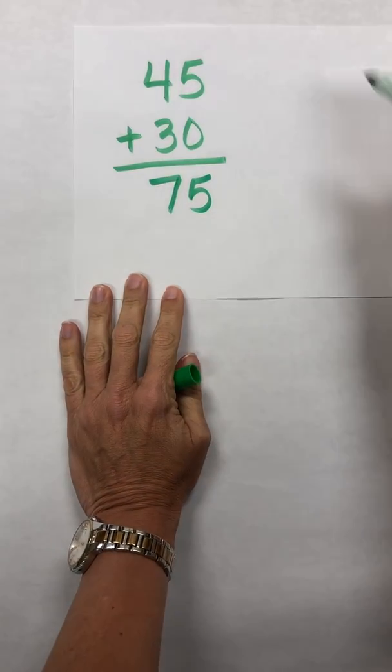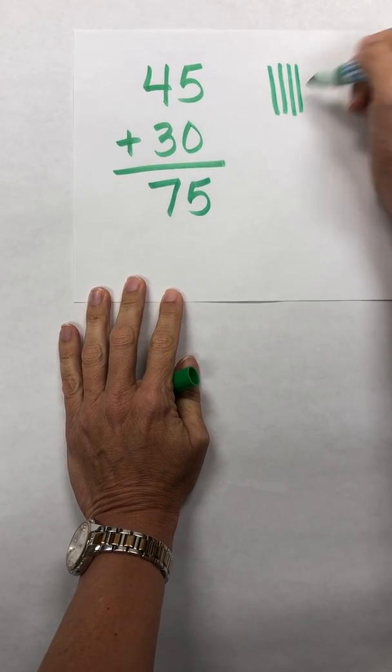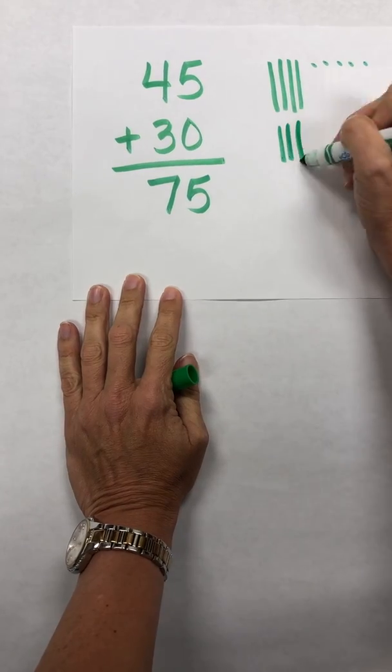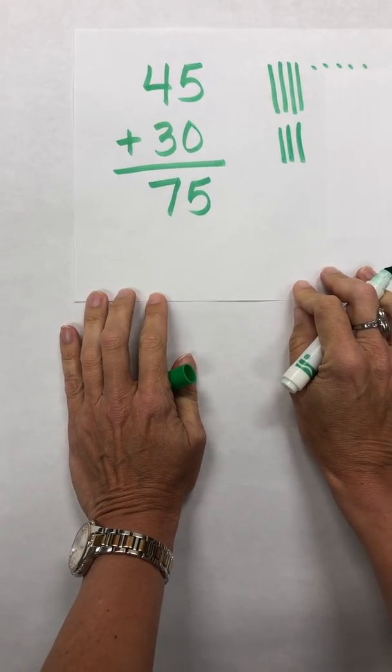Another way that students may think of this is they could draw their own base 10 blocks. And then I'm going to add 3 tens. And then I can see that that would give me a sum of 75.